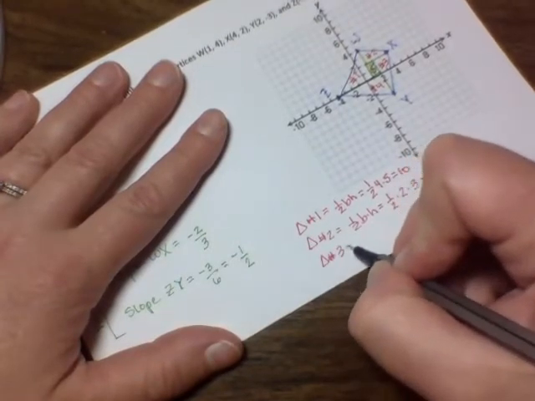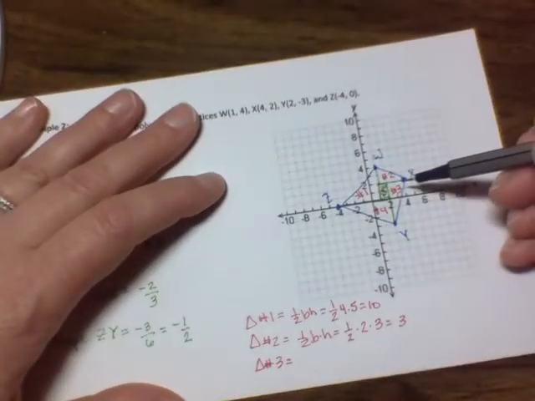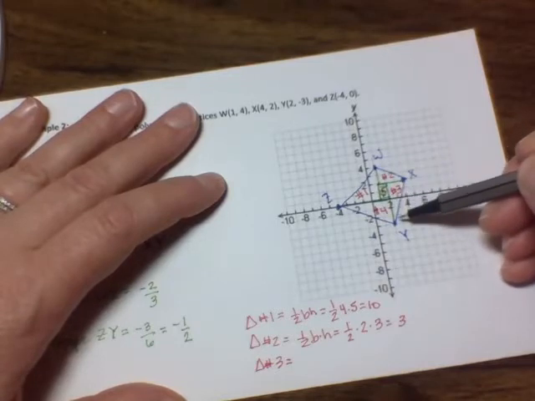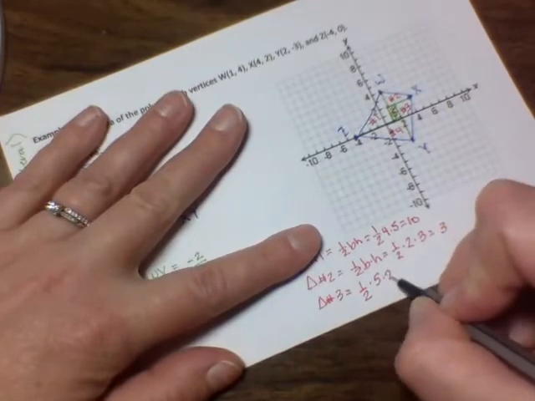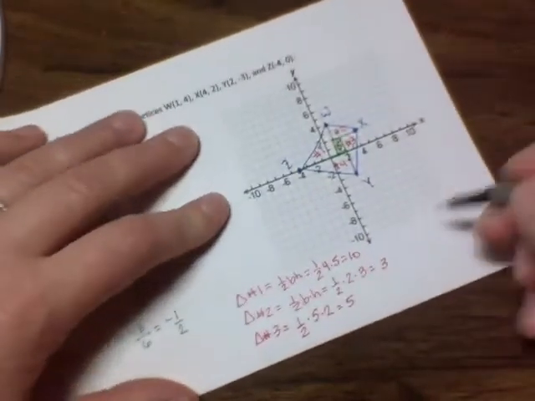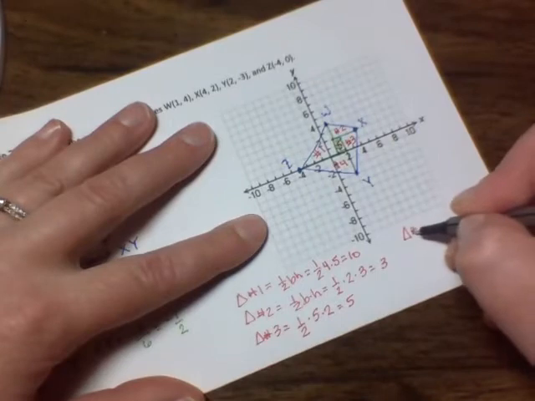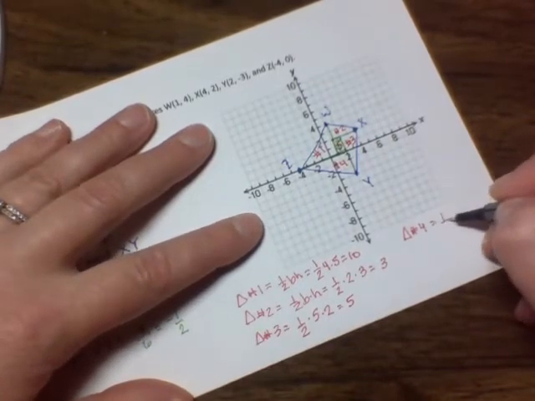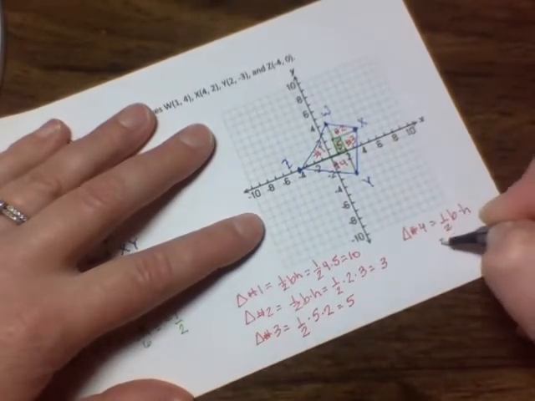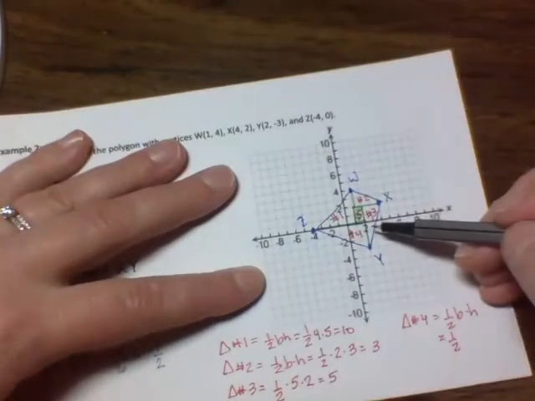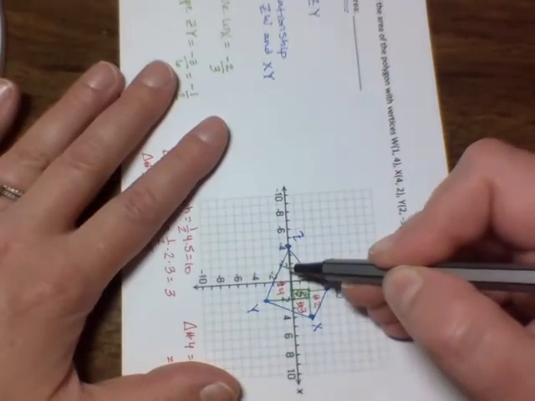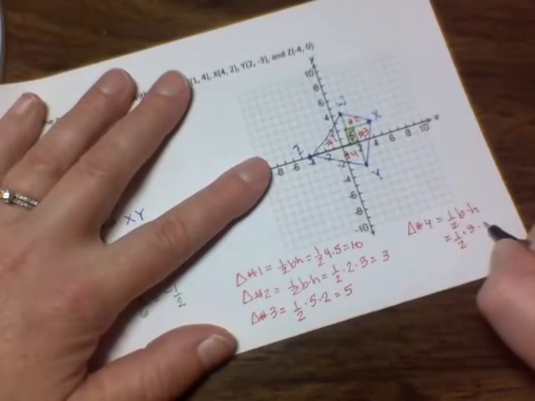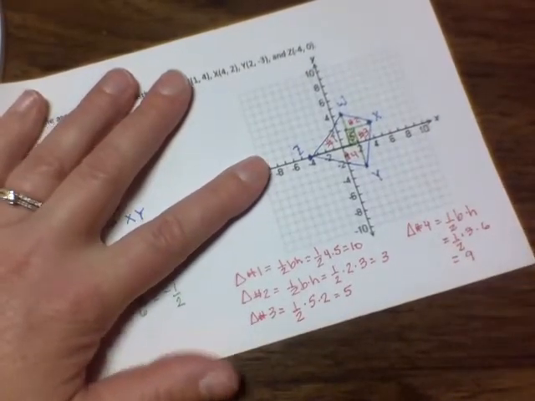Triangle number 3 has a height of 1, 2, 3, 4, 5 and a base of 2. So a 1/2 times 5 times 2 leaves you with 5 for the area of triangle number 3. Triangle number 4 has an area of a 1/2, base of, let's imagine it this way, 1, 2, 3, and a height of 1, 2, 3, 4, 5, 6. So times 3 times 6 means that we're going to have an area of 9.